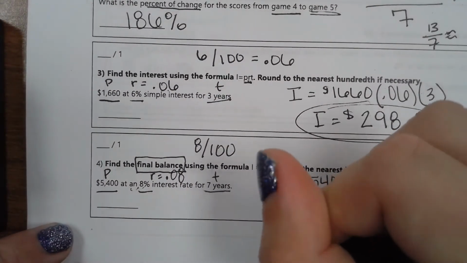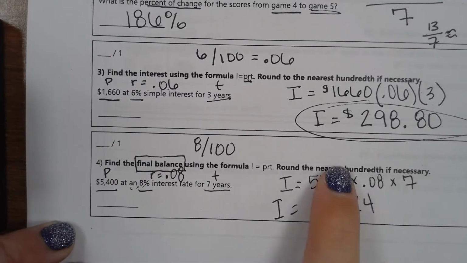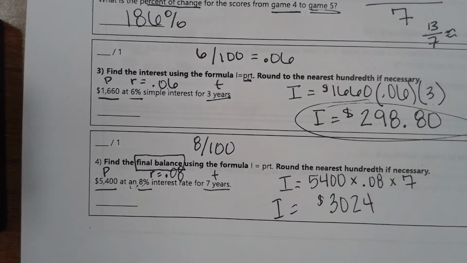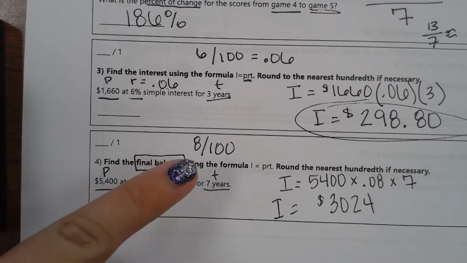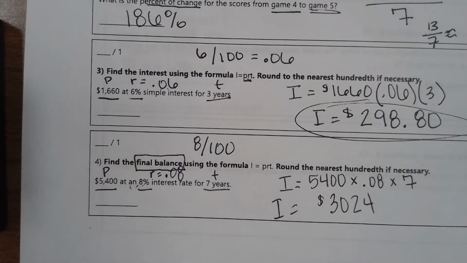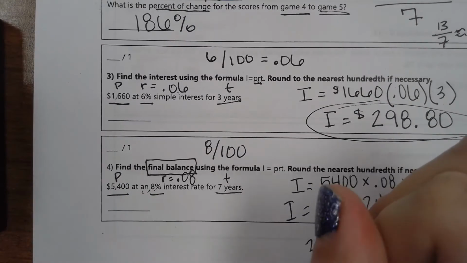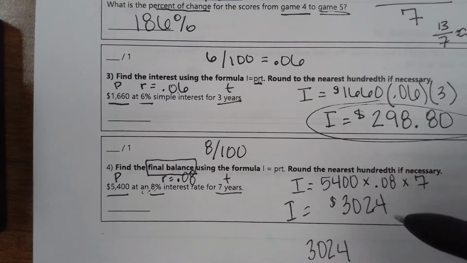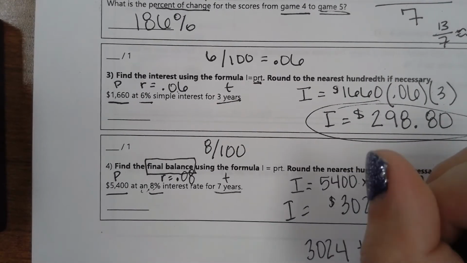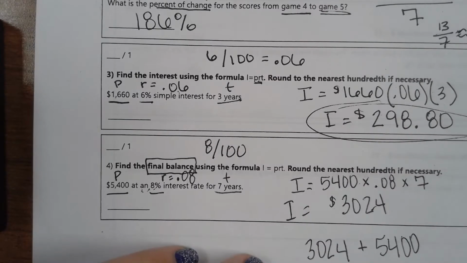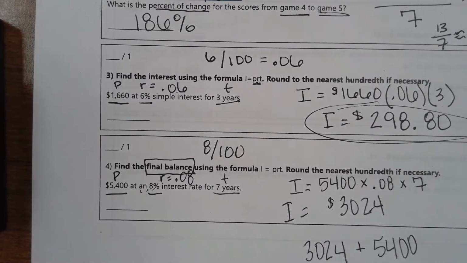This just gave us our interest, how much extra money we're going to have to pay on top of the $5,400 that we borrowed. So if we're trying to find the final balance, our last step is to take our interest of $3,024 and add it back to the money that we borrowed, because when we borrow money, we can't just borrow it for free. We have to pay extra money on top of it.